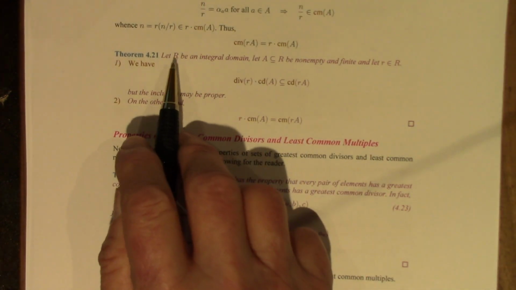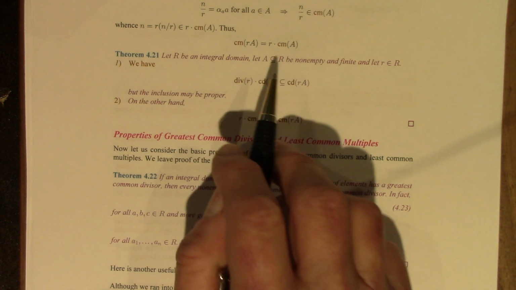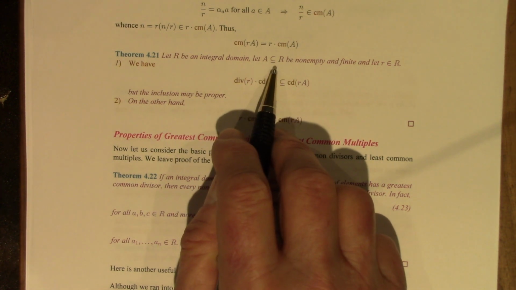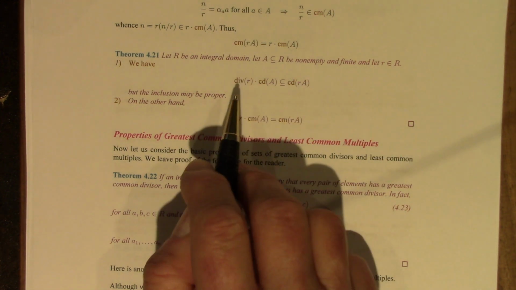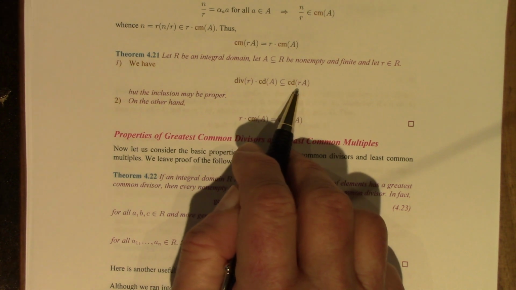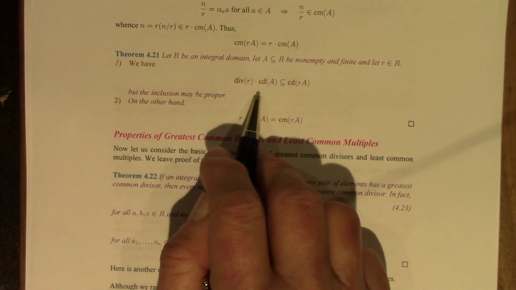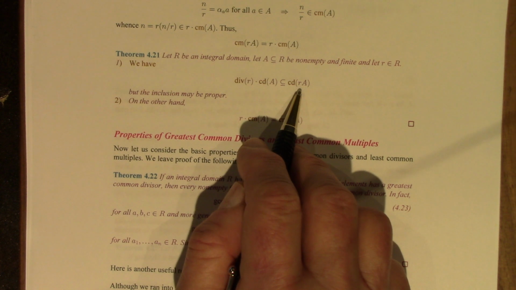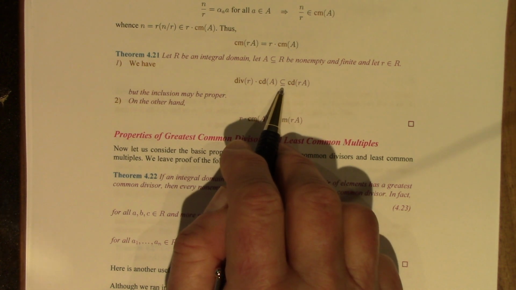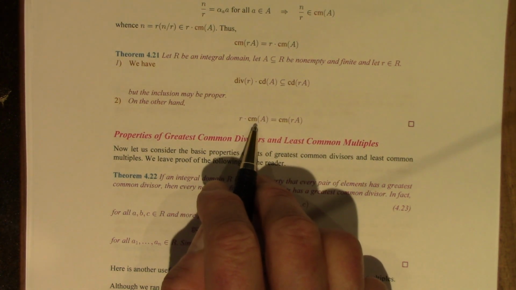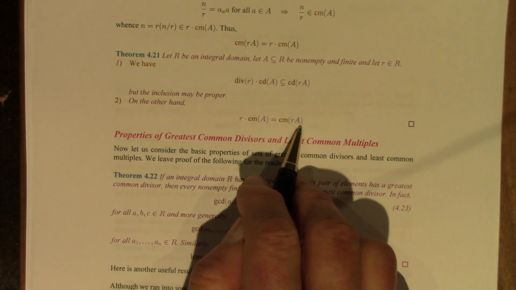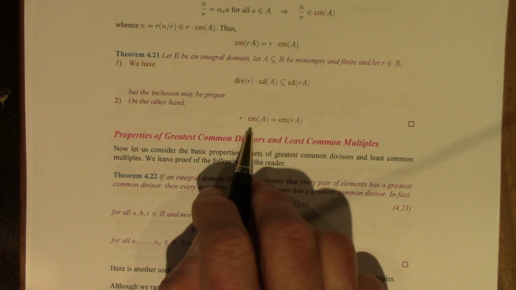Summarize. R is an integral domain. A is a subset of R, non-empty and finite. Little r belongs to R. Then the best we can do for common divisors is this inequality, set inclusion, which in fact can be proper. But for common multiples, we have a nice formula here, always, even though both of these may be empty.